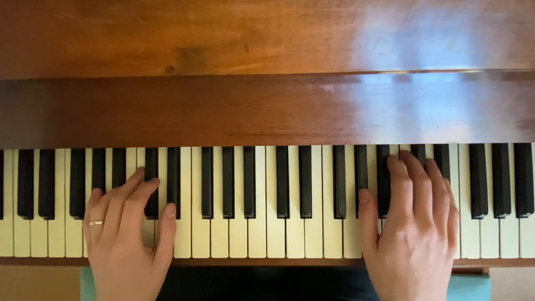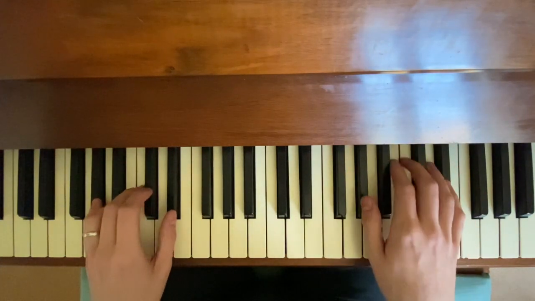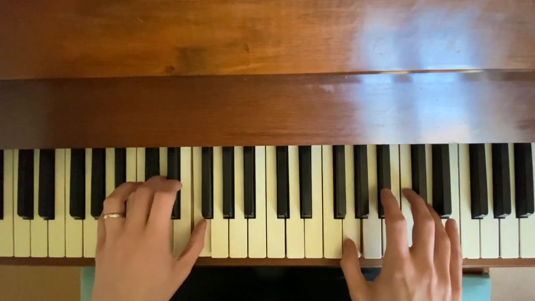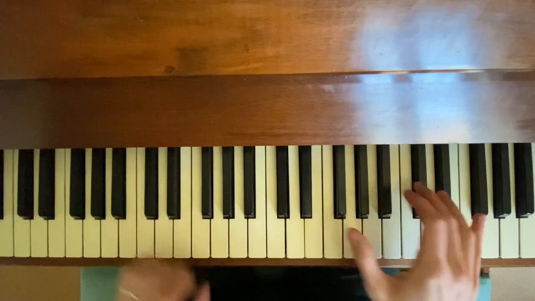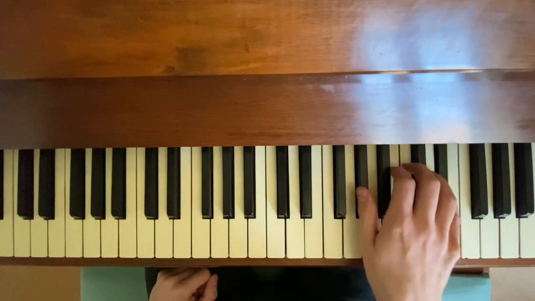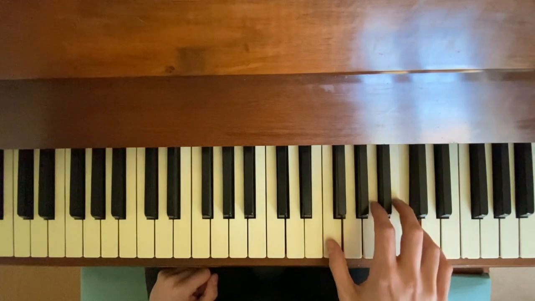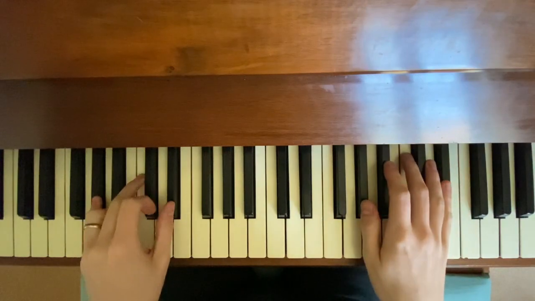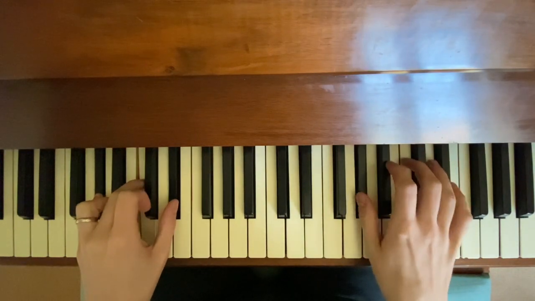Maybe let's try some different intervals this time. Let's start with the fifth. That didn't necessarily work because every time we went in fifth movements, we changed the chord that it belonged to. So we're going to have to alter that a little bit. That's fine. We'll start with the fifth.